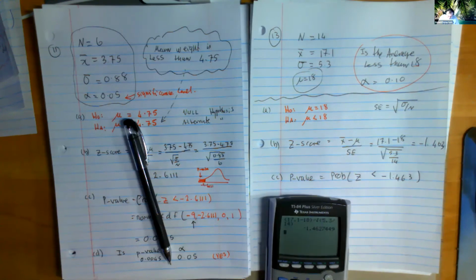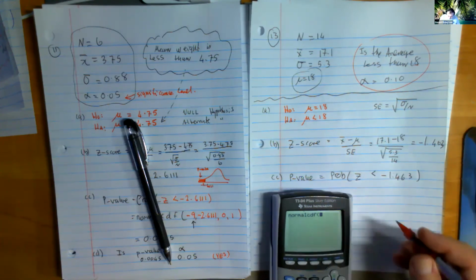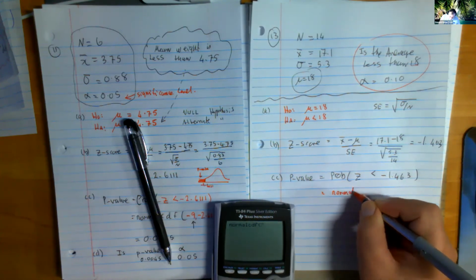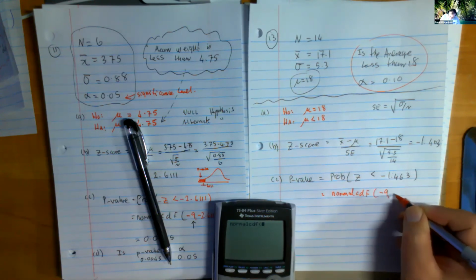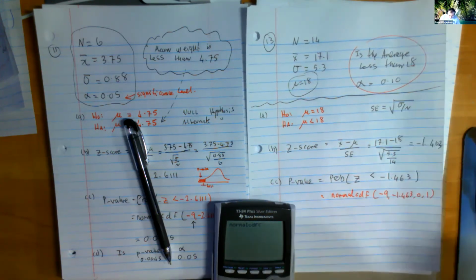Time for the calculator. Second distribution, choice number 2. On our calculator, the normal CDF then, if you want less than this, it's -9, that guy, 0 and 1. It's always 0 and 1.